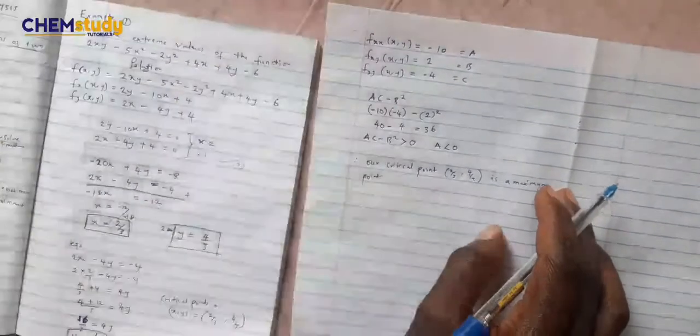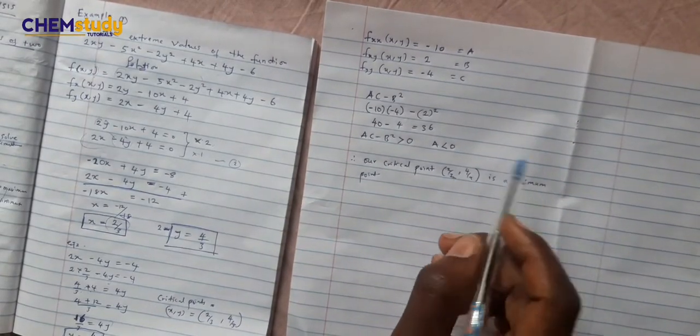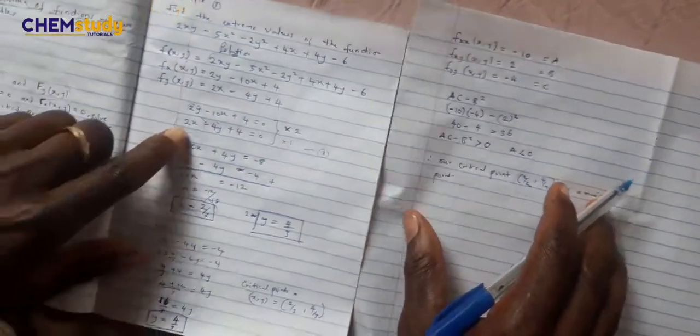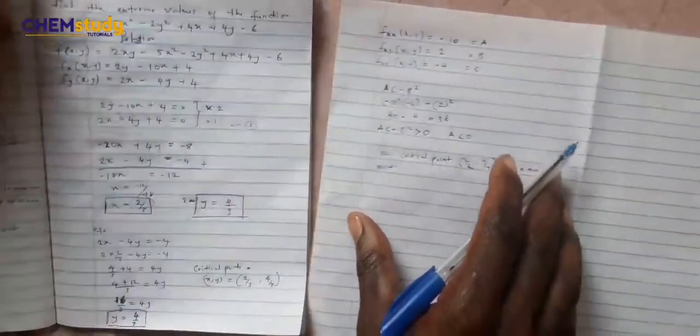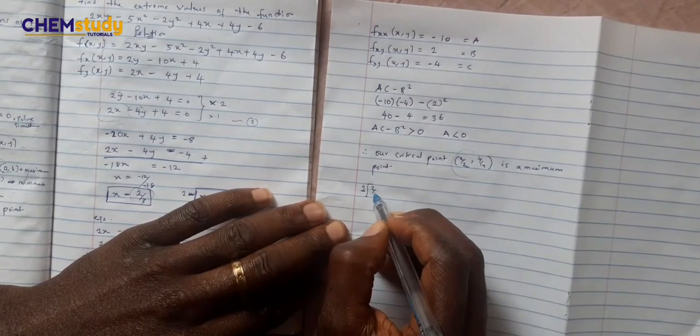Then to find the maximum value, so this is the maximum point, but to find the maximum value, you just put this into the original equation, which is this one. So the maximum value becomes 2, what is x? 2 over 3.